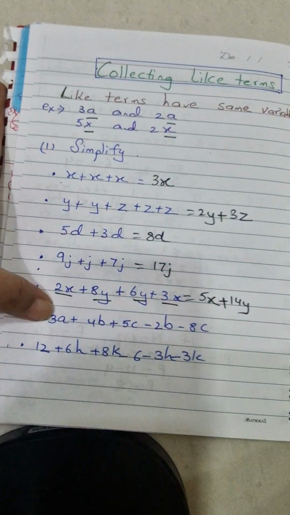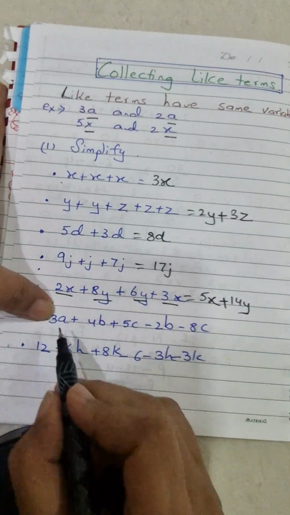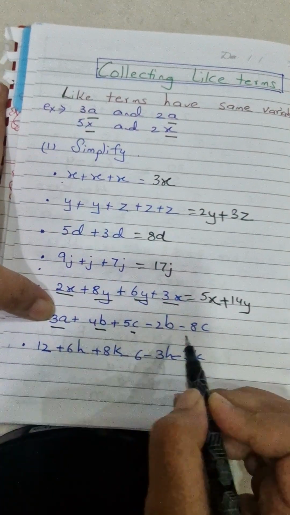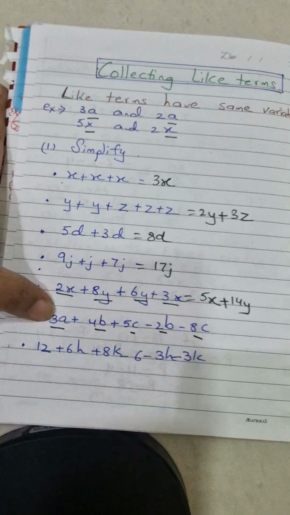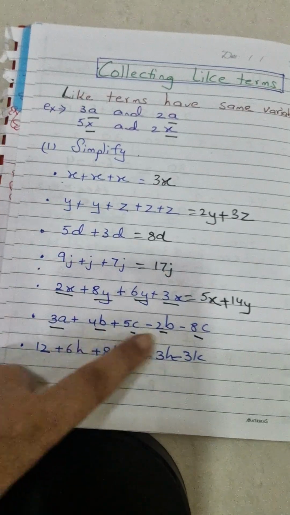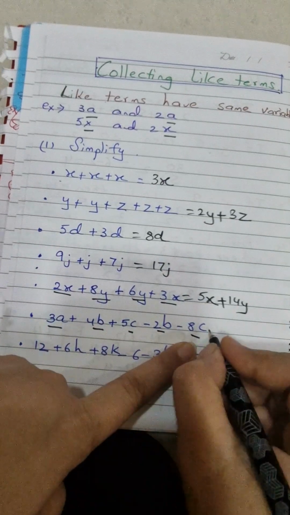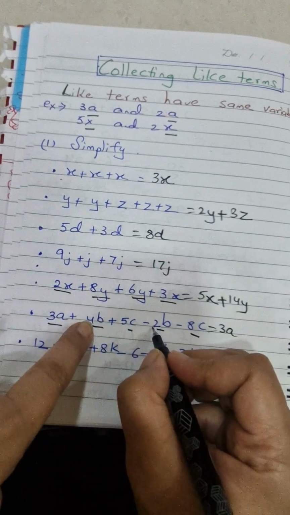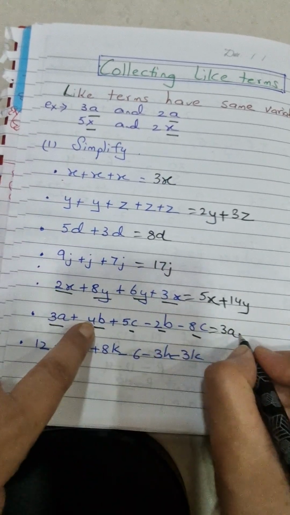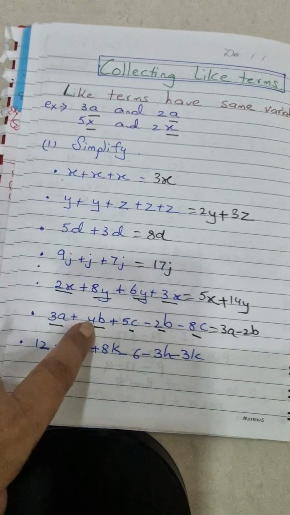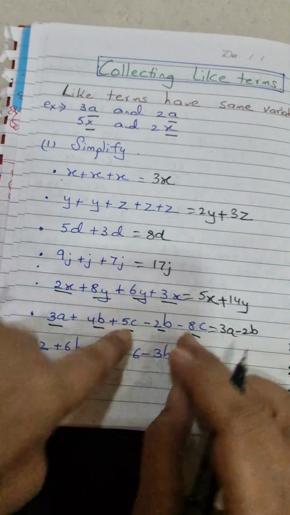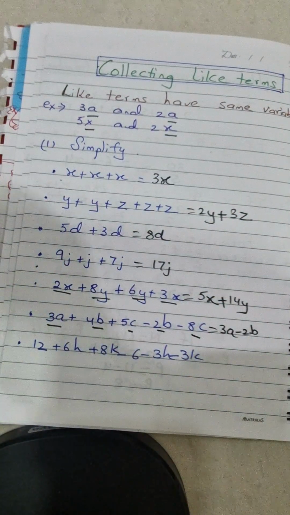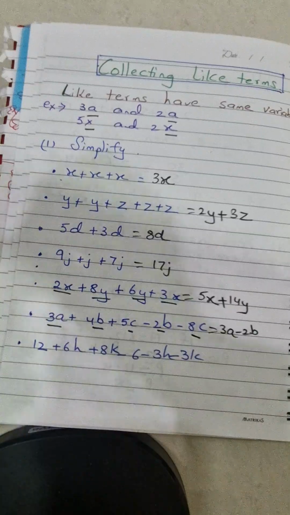Next is a, b, c. We have 3 different types of variable here. So we will just combine the like terms. 3a: we don't have any other a here, so just write 3a as it is. Then plus 4b minus 2b. So 4 minus 2 will give you 2b. Then 5c minus 8c. Now 5 is less than 8, so we will say minus 3c.